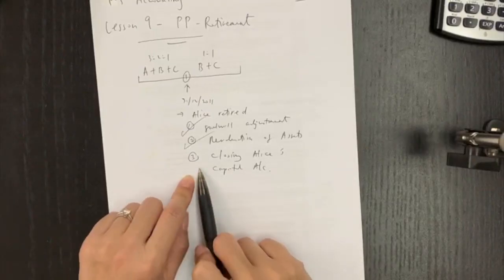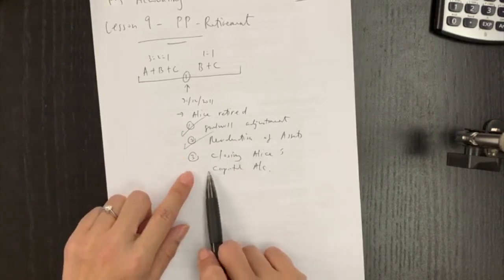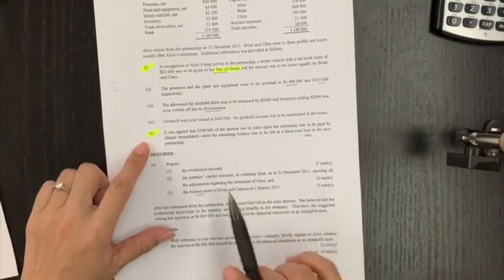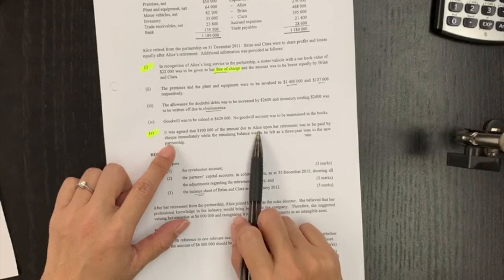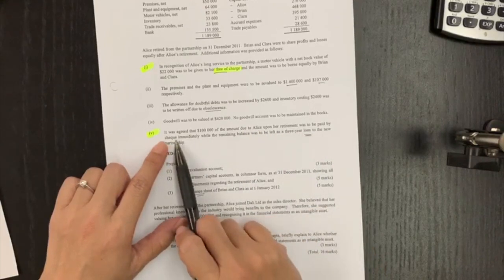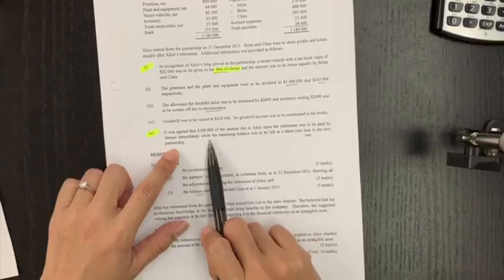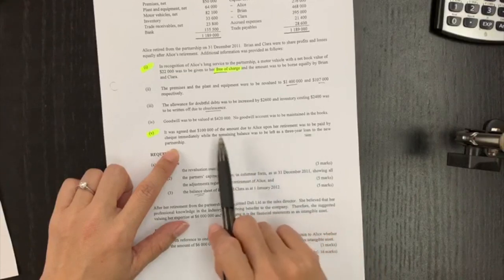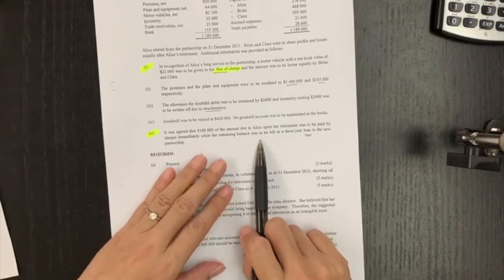Okay, let's check what we have done so far. We have done goodwill adjustments. We have done revaluation of assets. Now we come to closing Alice's capital account, which is point number 5 here, saying it was agreed that 100,000 of the amount due to Alice was to be paid by check. That means we pay money to Alice, and Alice's capital account must be a credit balance. However, the remaining balance was to be left as a 3-year loan, that means the amount we pay is not enough to cover the credit balance in Alice's account. So what do we do here?